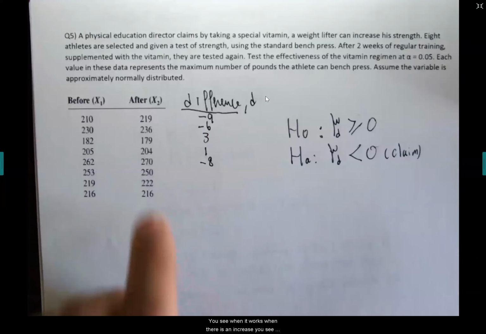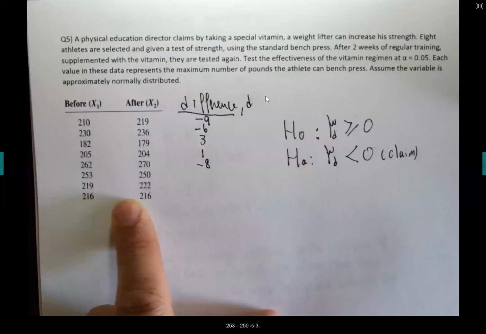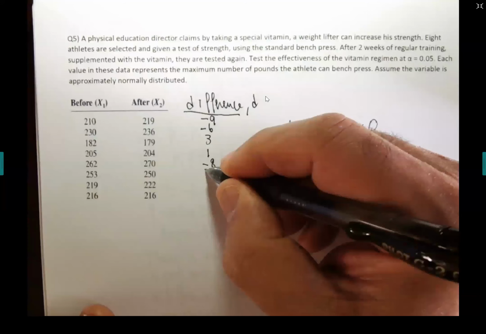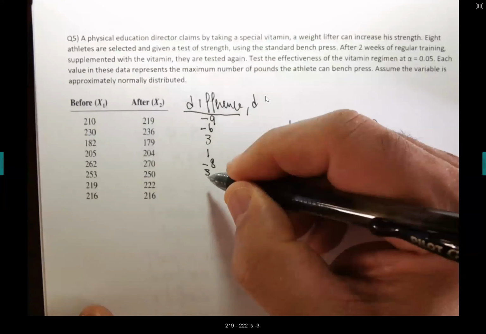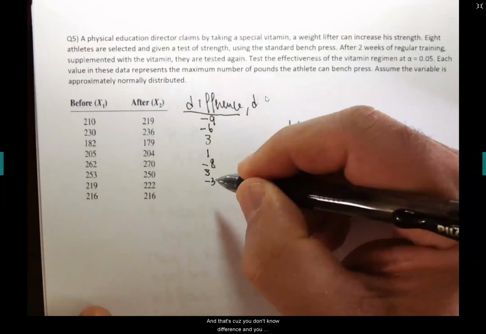You see, when it works, when there is an increase, we're getting a negative difference. So that's why I'm testing less than 0. 253 minus 250 is 3. 219 minus 222 is negative 3. And that's 0, no difference.